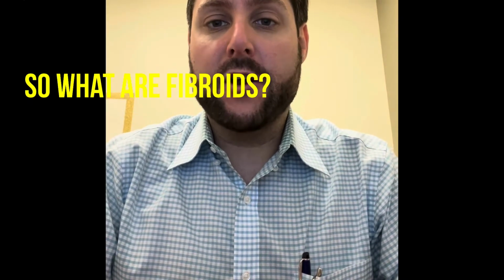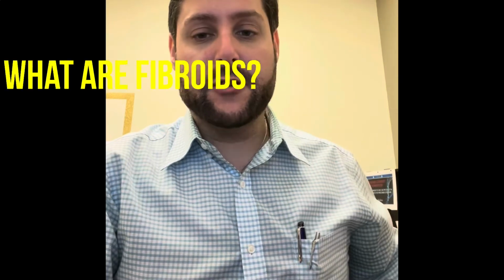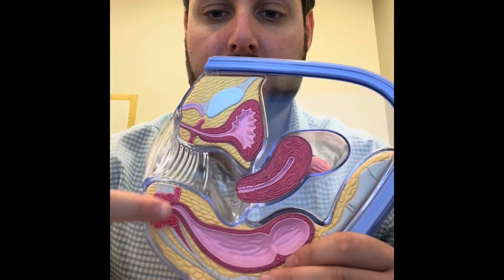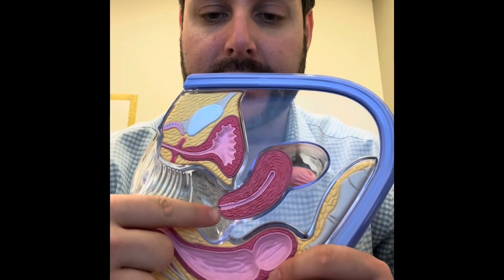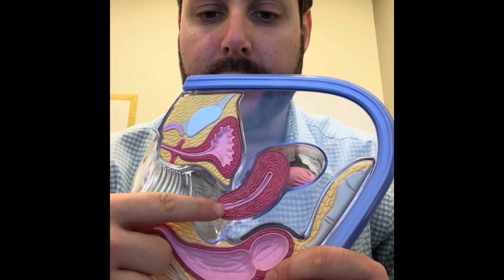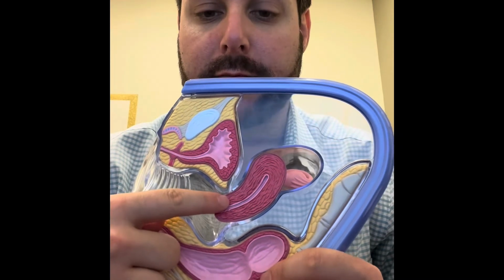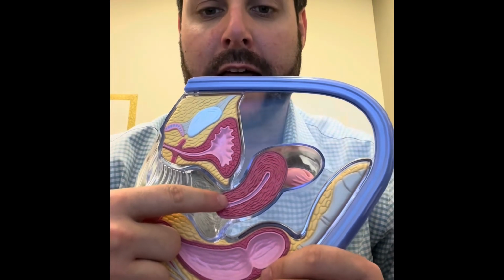Now, a fibroid is an overgrowth of that outer layer. So if we take the uterus and slice it in half, you can see it here with the bladder above it, the bowel below it. Here's the vagina, and right here is your uterus, and it's got this inner pink layer that bleeds every month, and then this kind of darker pink area, that's the muscle. The fibroid is a growth on that location.